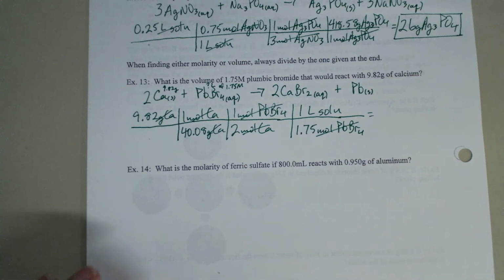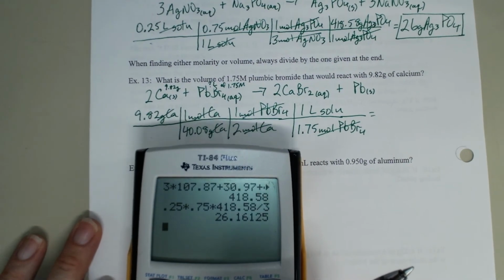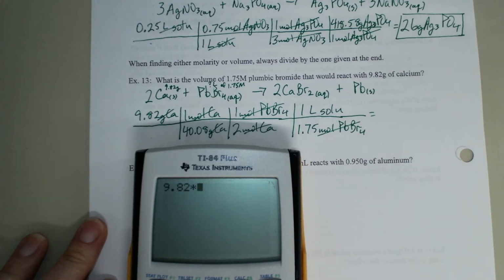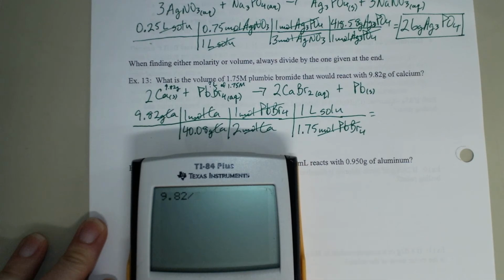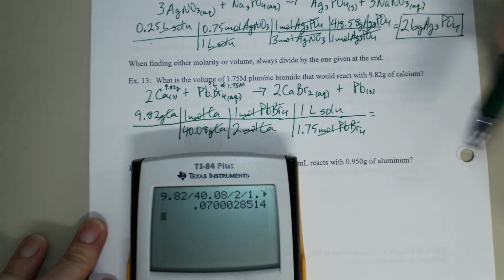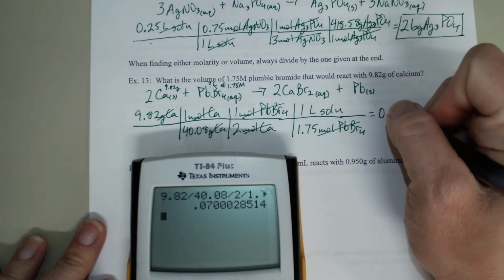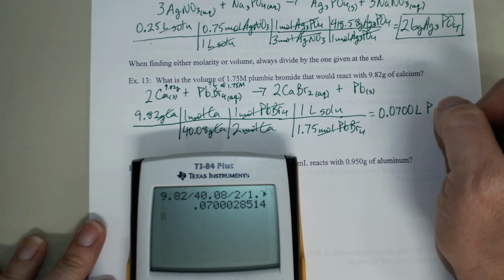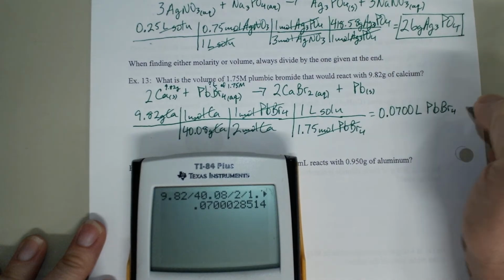So then I'm going to multiply across the top and divide by the bottom. All right, and so I have 3 sig figs here and 3 sig figs here, so my answer should be 3 sig figs. So I get 0.0700 liters of plumbic bromide solution.